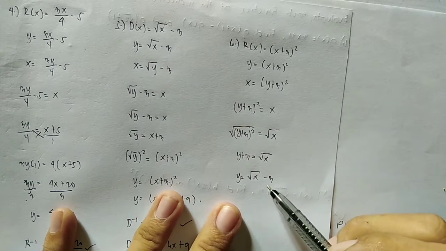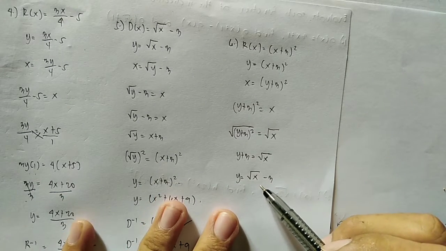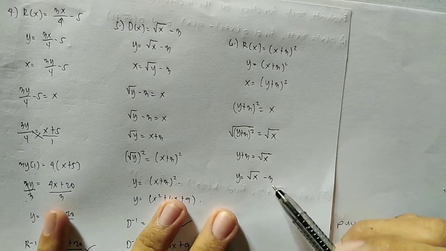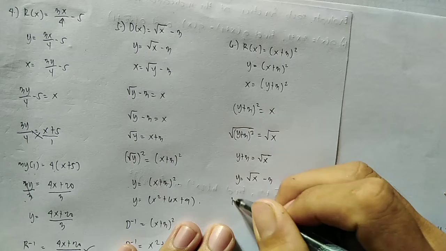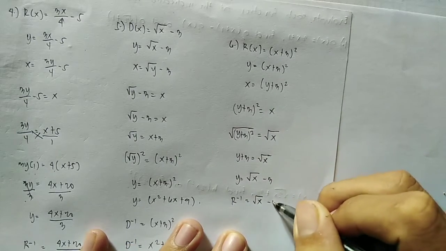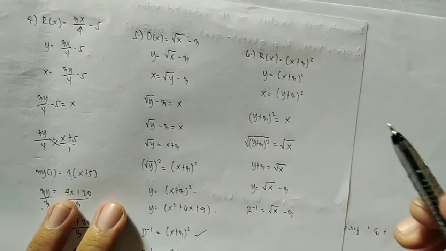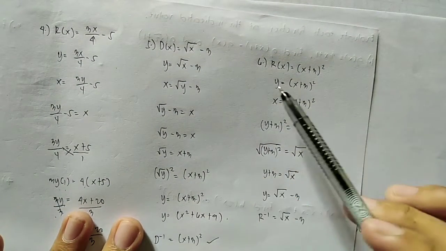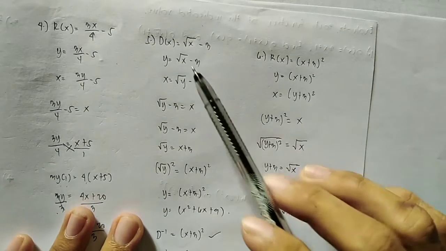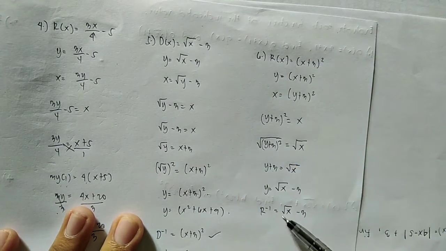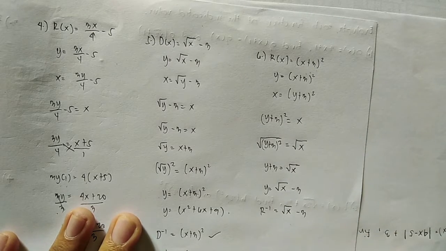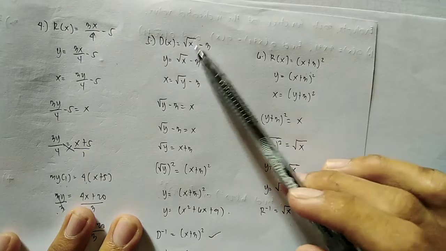It should be that negative 3 is not included in the square root or the radical sign. So we can now have as our r inverse, or the inverse of the function r, equal to the square root of x, then minus 3. So as you can observe, our example number 5 and number 6 are inverses of each other. The inverse of this function is this one, and the inverse of this function is this one.